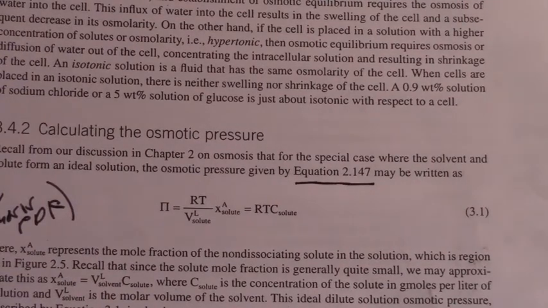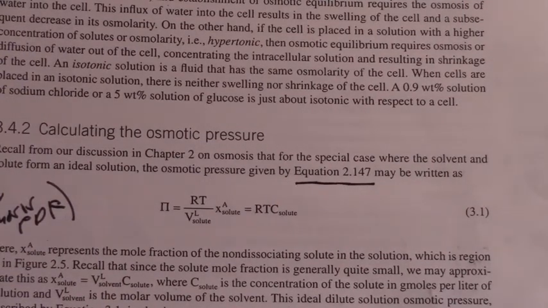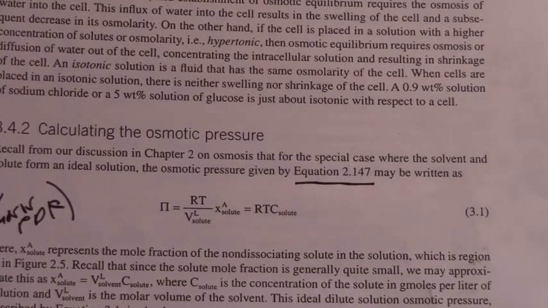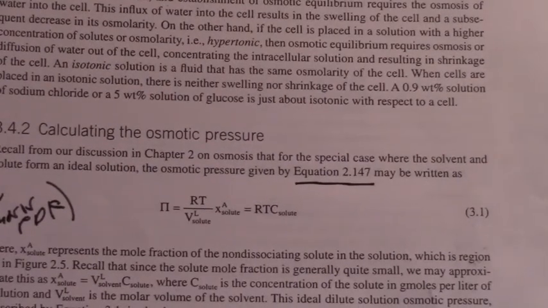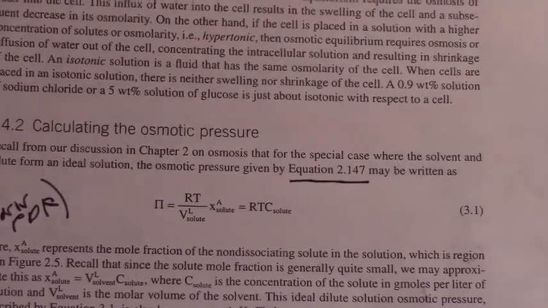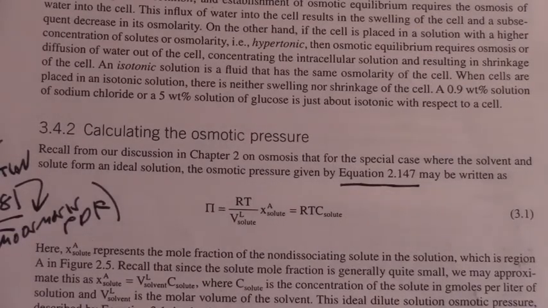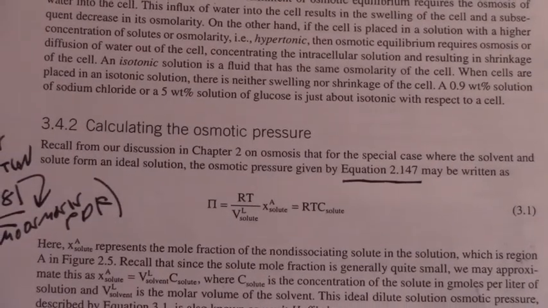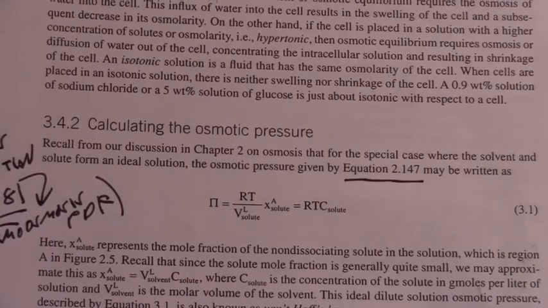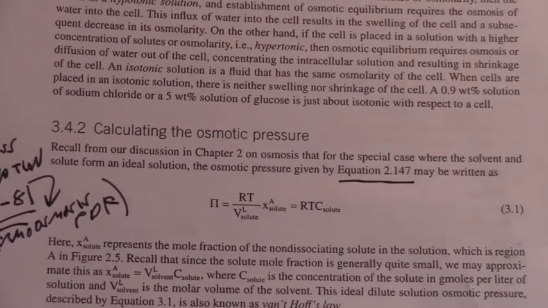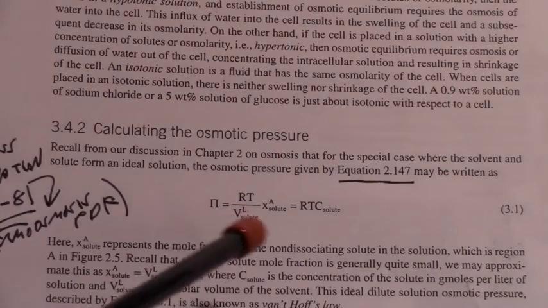Okay, so in terms of the last lecture then, we went back into chapter 2. We spent some time talking about osmotic pressure from a thermodynamic point of view, and now we can start to use that to see how it works in terms of calculating filtration across membranes and so on. So here's what we developed back in chapter 2.